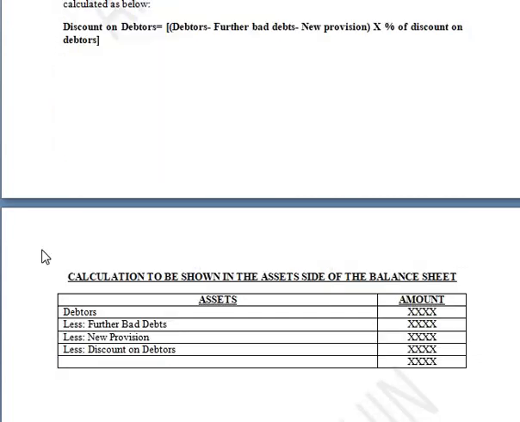Now let us look at how debtors will be shown on the asset side of the balance sheet, if there are further bad debts, new provision, and discount on debtors. Remember, in the balance sheet you have to take the debtors as per trial balance, then you less the further bad debts, you less the new provision as calculated, then you less the discount on debtors as calculated. So the remaining balance will be your debtors as on that particular date of the balance sheet.